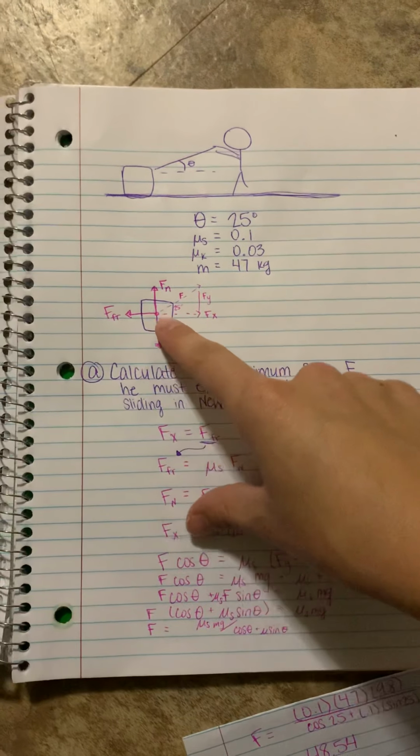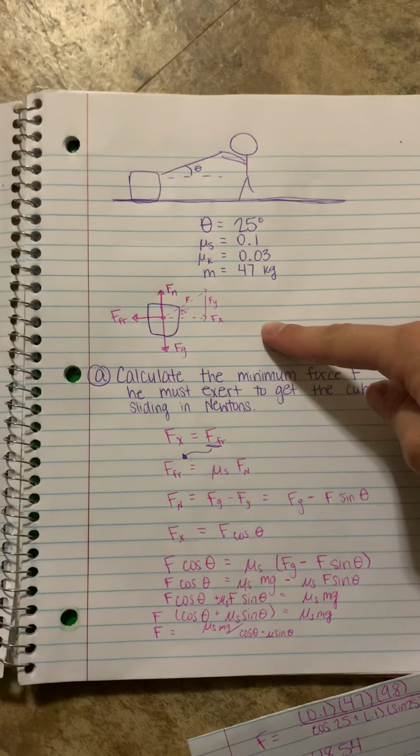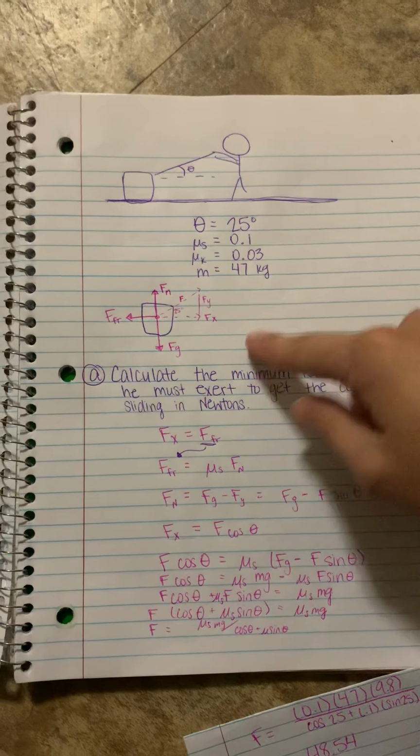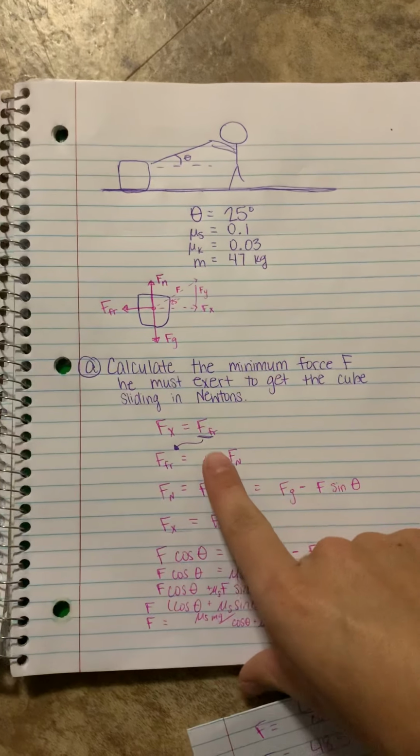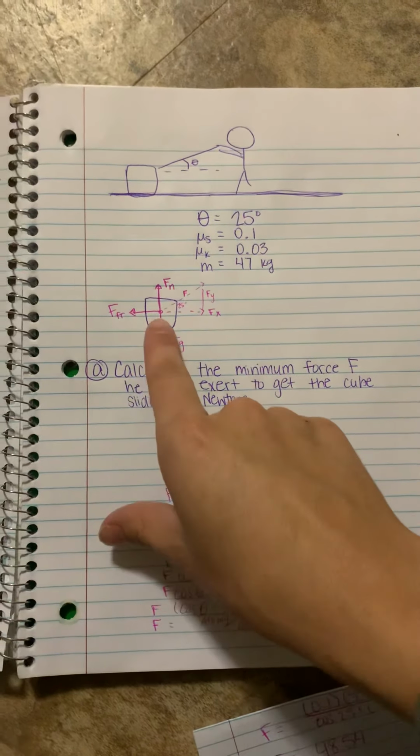So we need to figure out the force to move it in x direction. So F of x is equal to the force of friction. Because you're pulling back, you need the equal amount to get it started to pull forwards. So down here, our force of friction is equal to mu sub s times Fn, which is the coefficient of static friction times normal force.